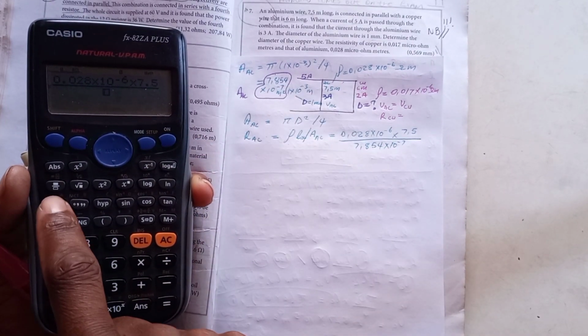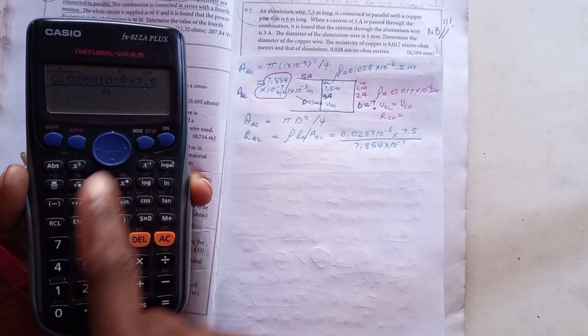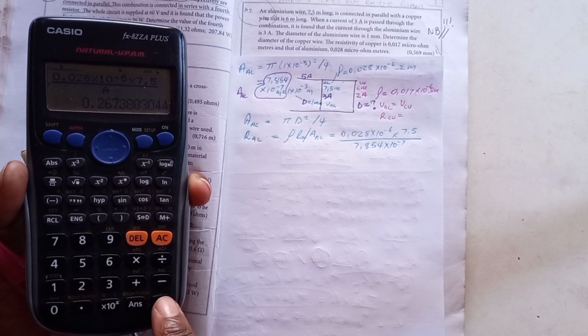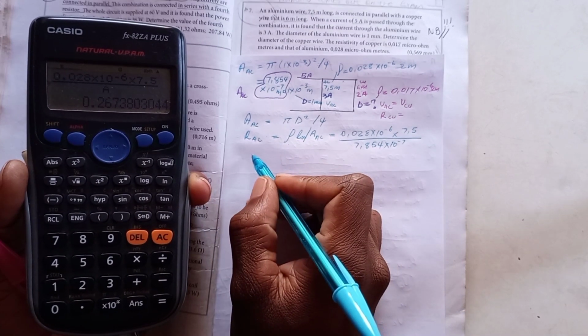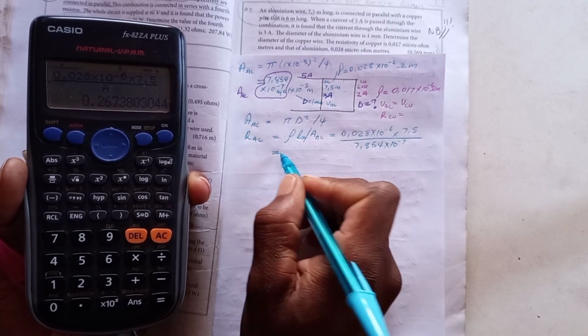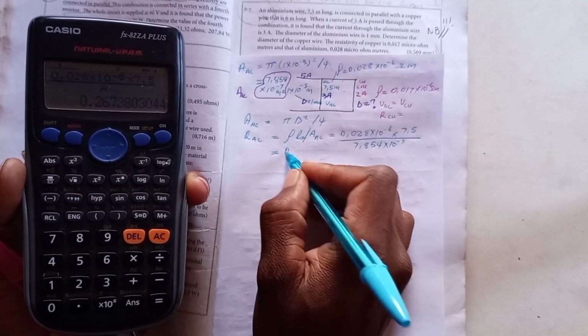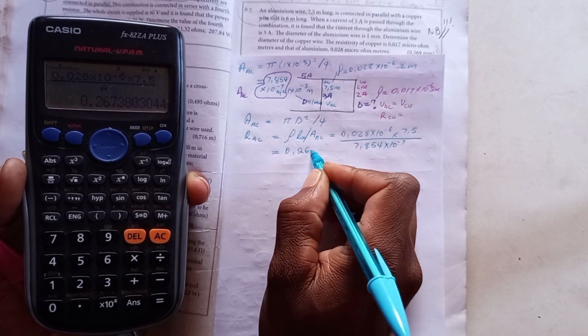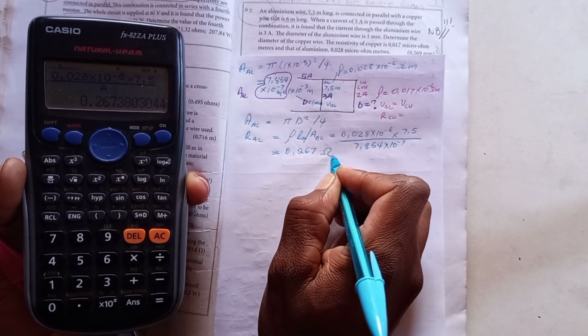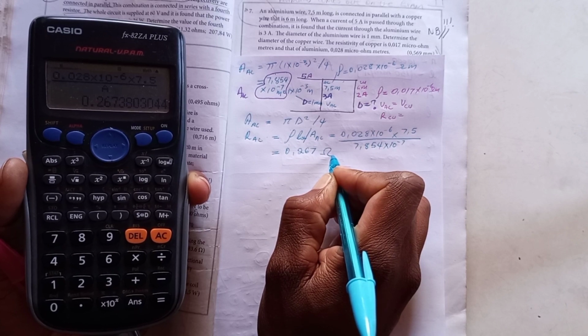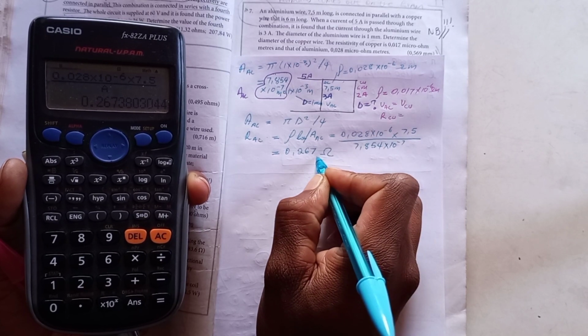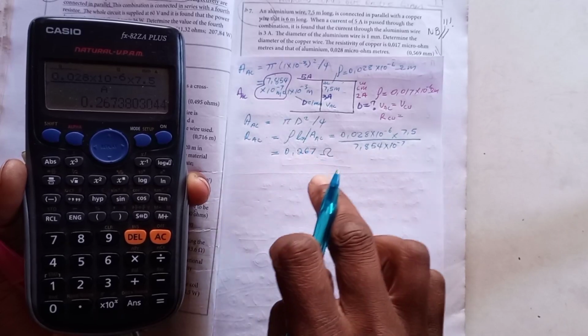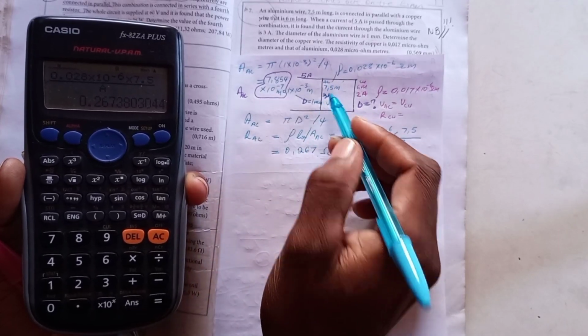Let's recall that what we saved to A, then the resistance for aluminium is set to be 0.267 ohms.